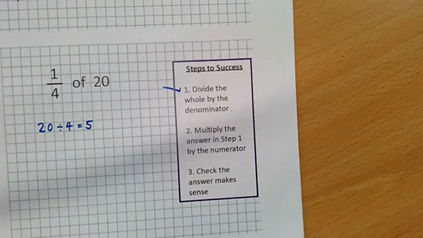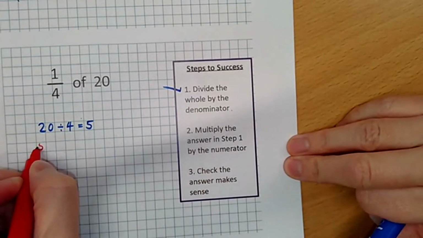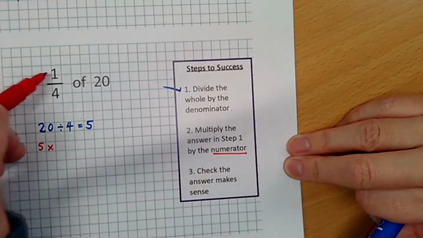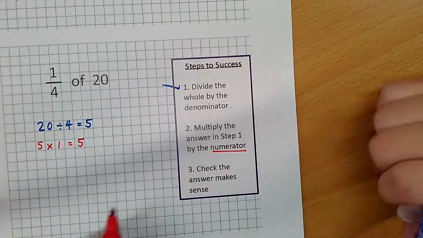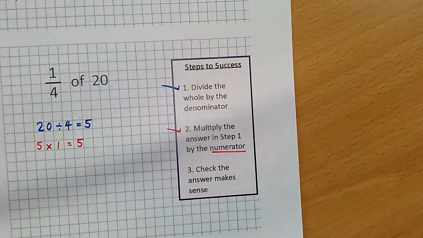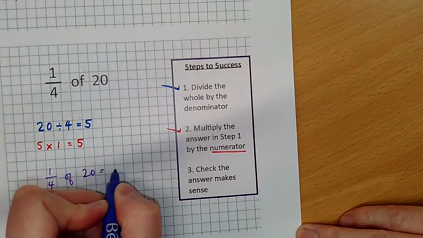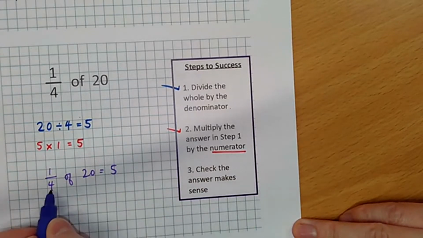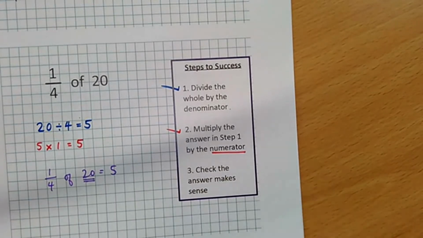Next, multiply the answer in step 1 by the numerator. So this is my answer, 5 from step 1. And I'm now going to multiply it by the numerator, which is 1. So 5 times 1 equals 5. Great. Now I know that 1/4 of 20 equals 5, and I need to check that my answer makes sense. 5 times 4 equals 20. Great. So I know that's correct.